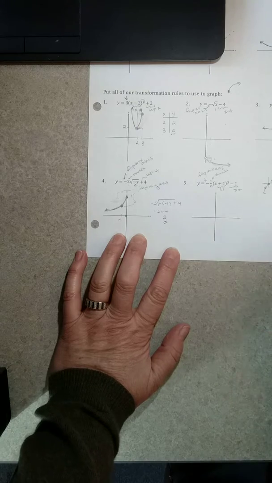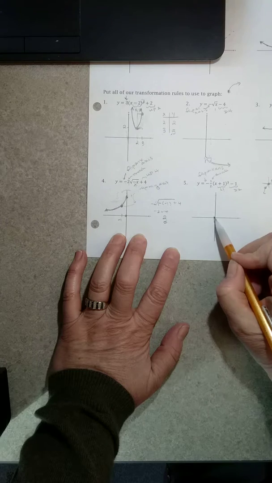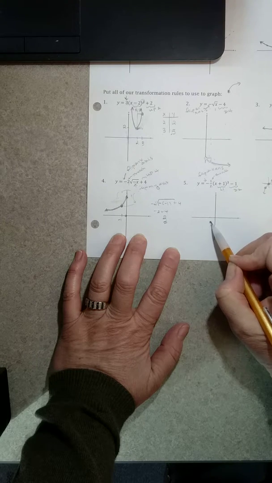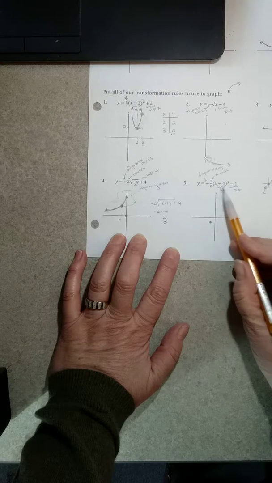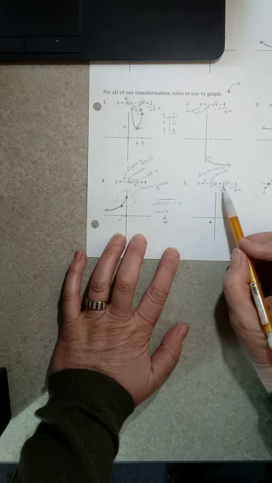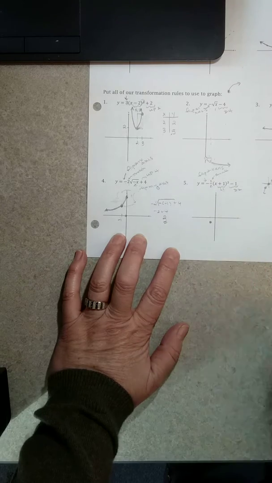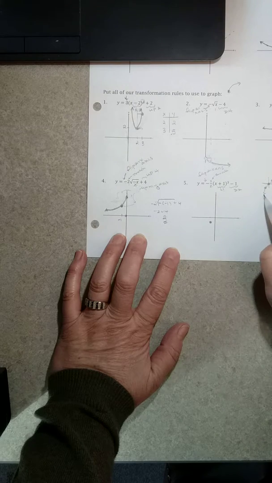So if we take it step by step, let's do the moving first. This point is going to move left 1, down 1. So I've moved that with these 2 rigid transformations of just sliding it. And then the negative means that it's not going to look like this anymore.